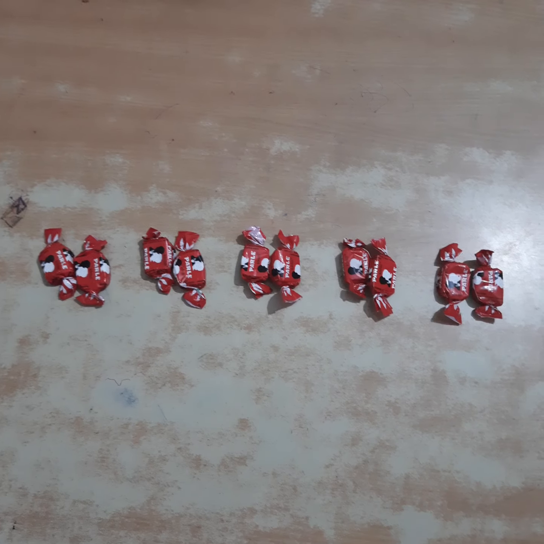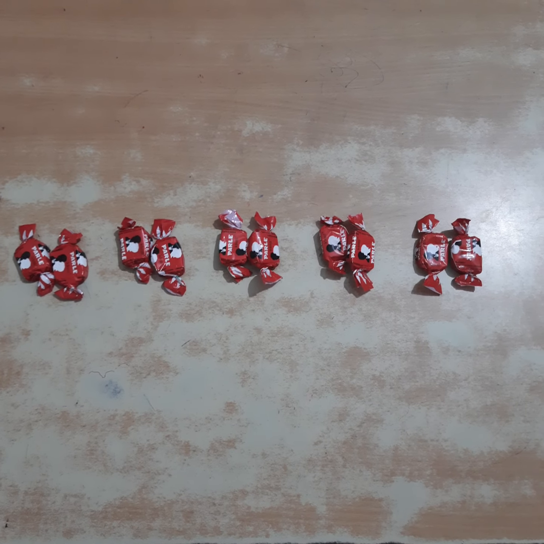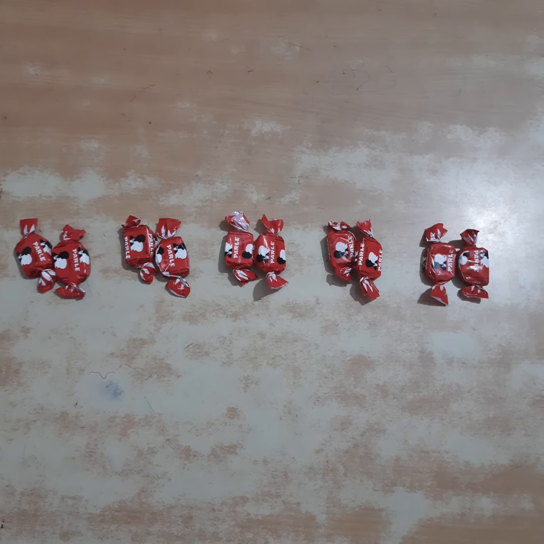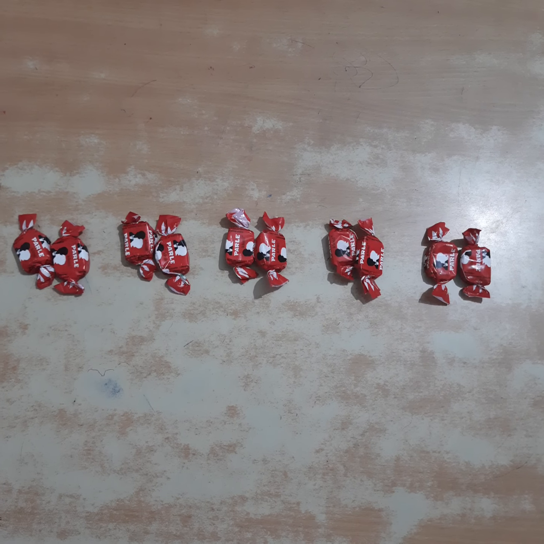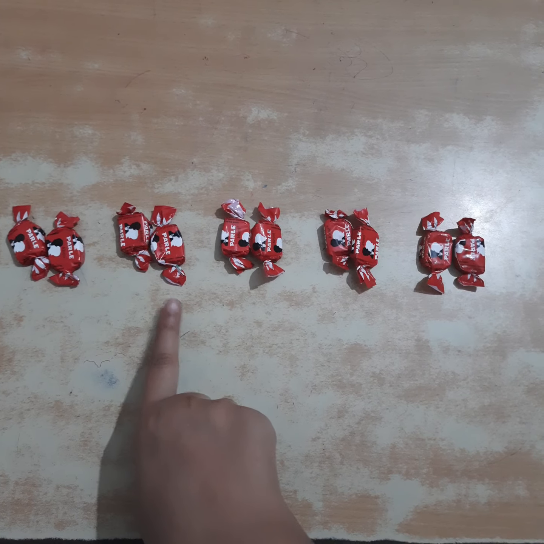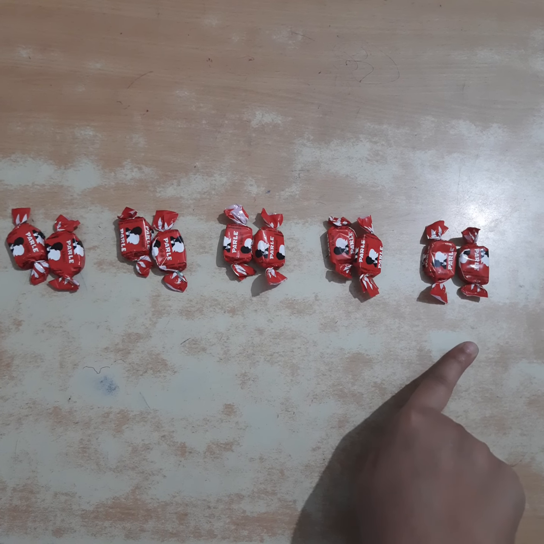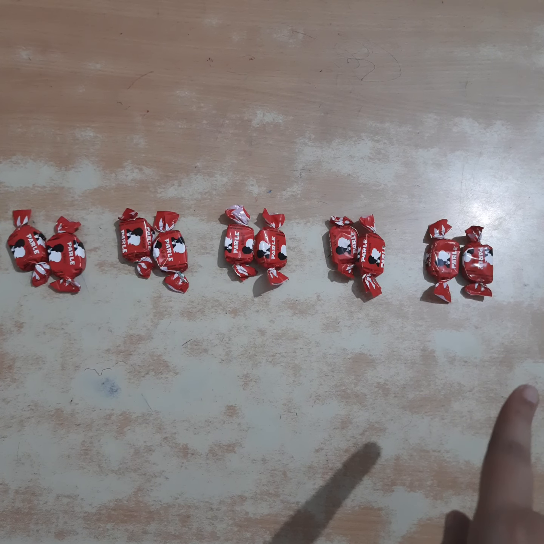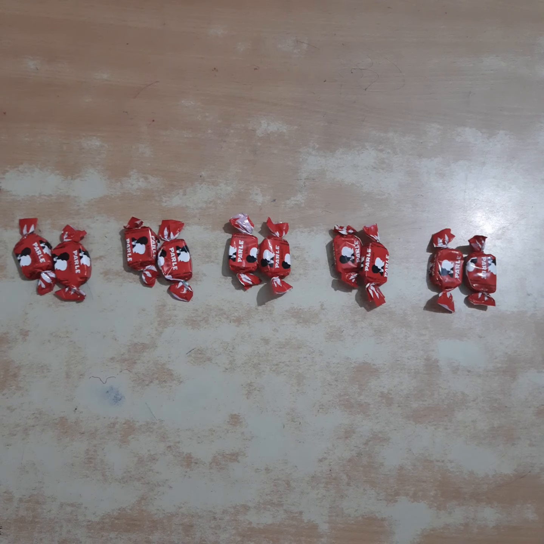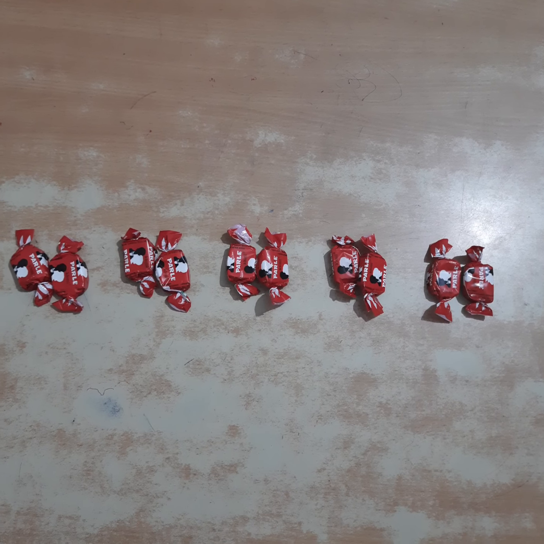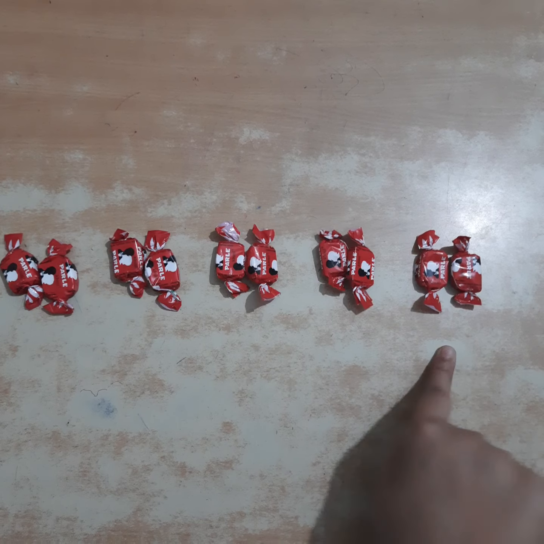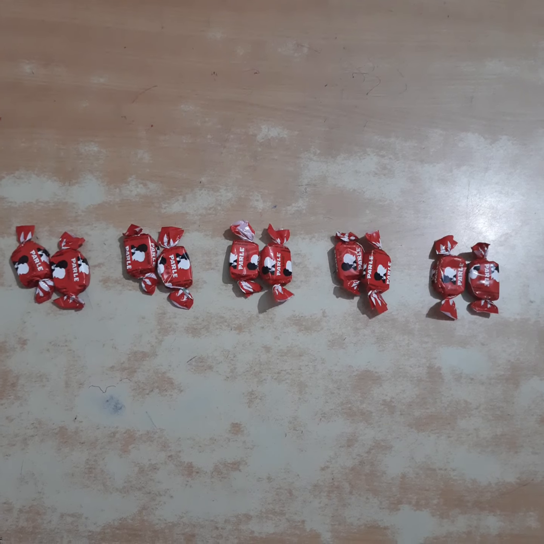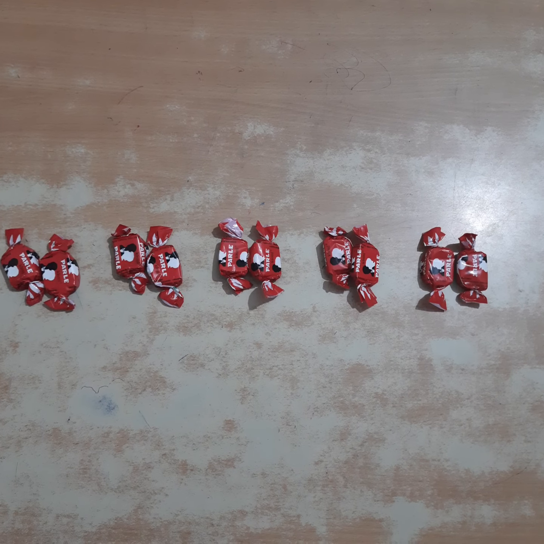Now you can see that 10 candies I have shared or distributed among 5 students in equal groups. I am having 5 groups, 1, 2, 3, 4, 5, and I have divided these 10 candies among these 5 students equally. So yes students, today's topic is division. This is called division. Division is a process of sharing or dividing into equal groups.